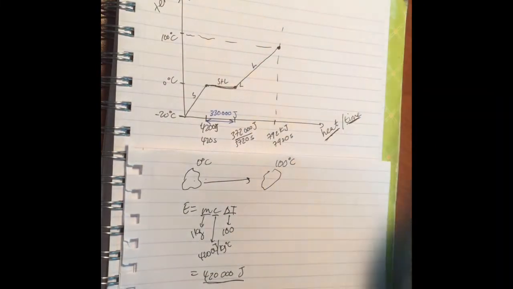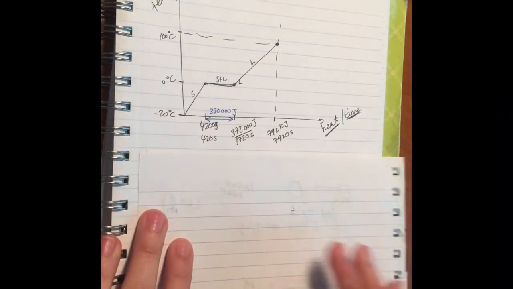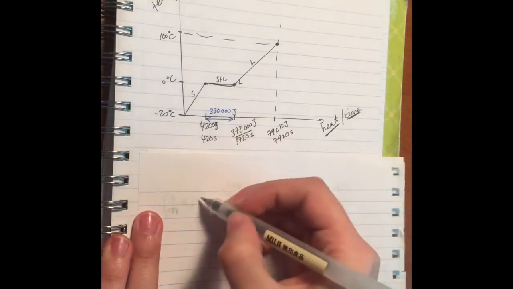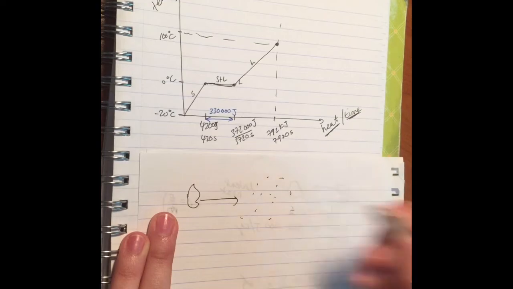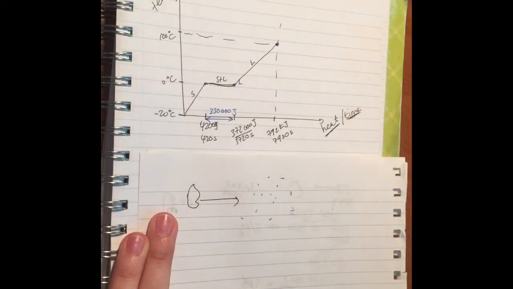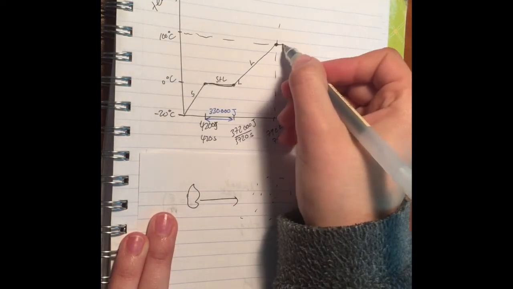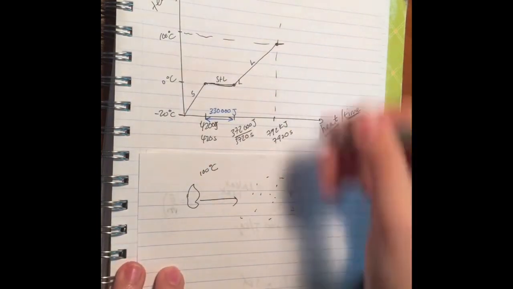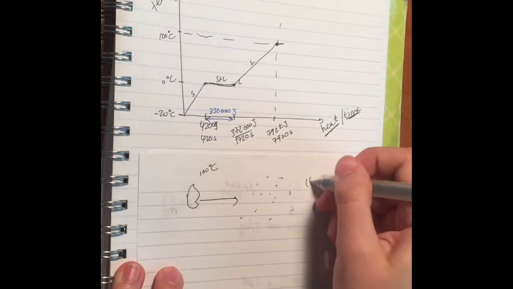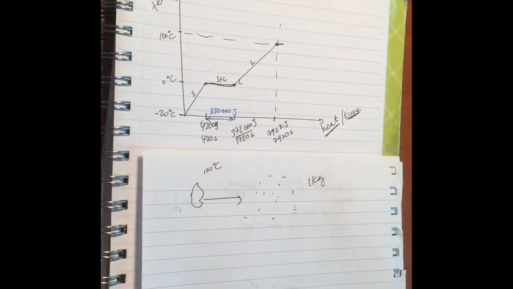When it reaches 100 now, what's going to happen? Now I want to know the amount of energy it requires to go from fully liquid all the way to vapor or steam. So you need more energy, and it's going to be latent, right? It's going to stick to 100 Celsius. And we want to know how much energy we need to change this 1 kilogram of water into steam.